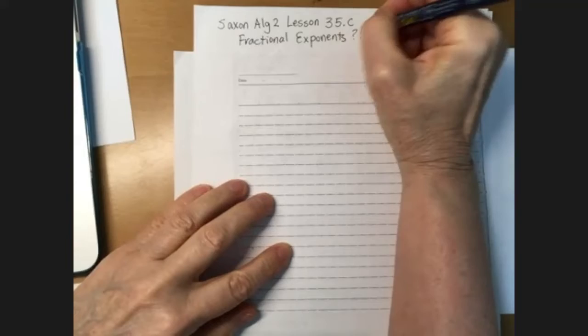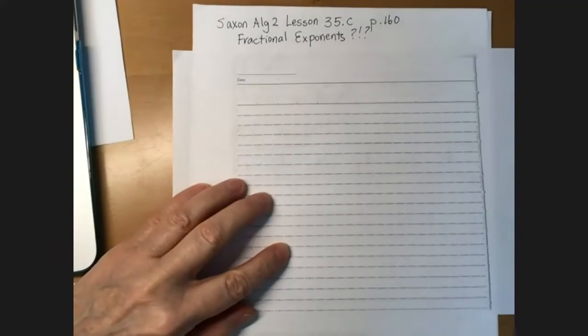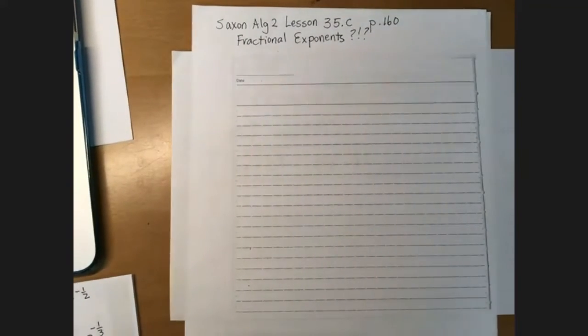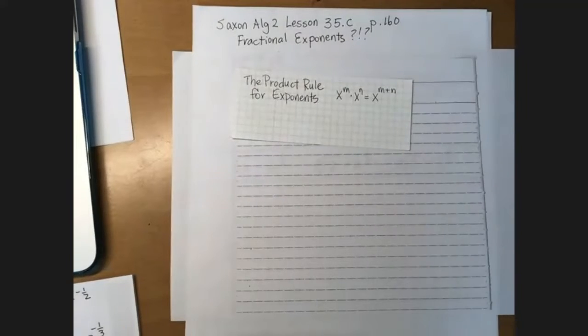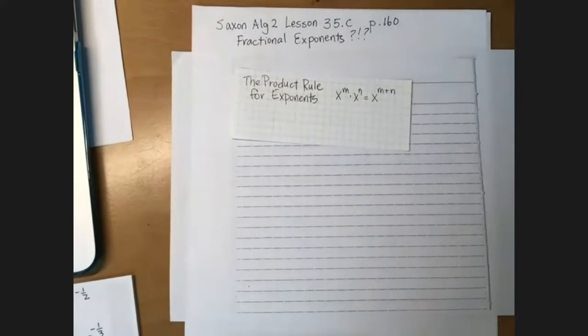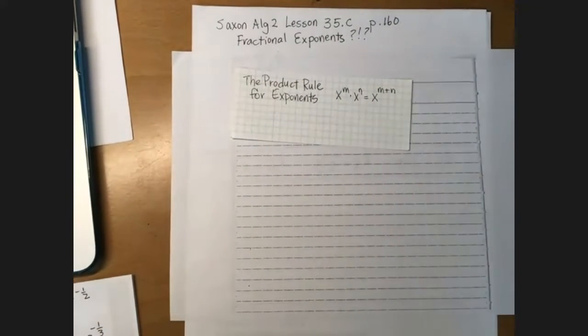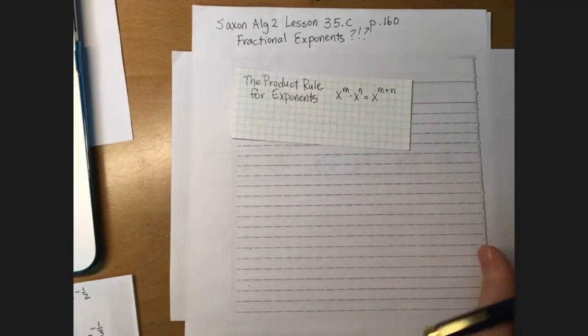Hello, students. This is Saxon Algebra 2, Lesson 35C, which is entitled Fractional Exponents. Wait a minute. Fractional exponents? What's going on here? Well, I'll tell you. Some brilliant mathematician came up with this idea of fractional exponents, and it makes it much easier to use the product rule for exponents. Remember the product rule, x to the m times x to the n equals x to the m plus n. Now, let's look at that.